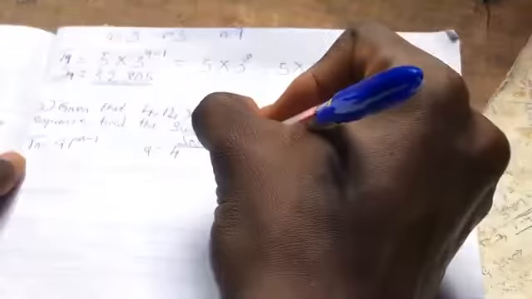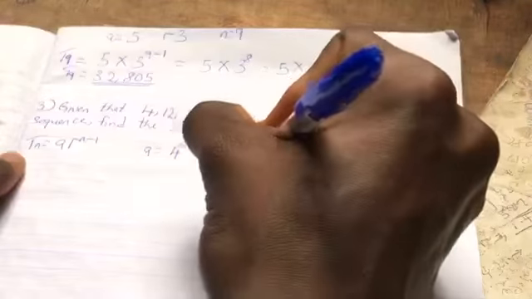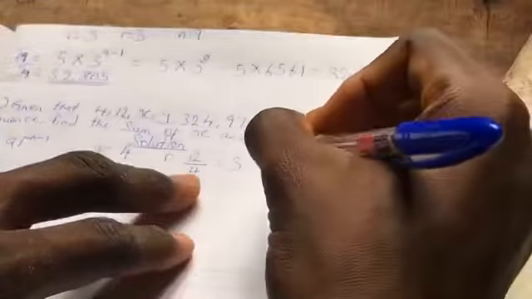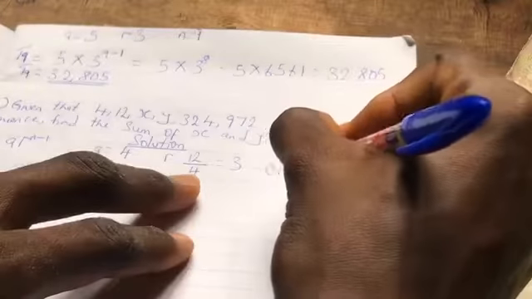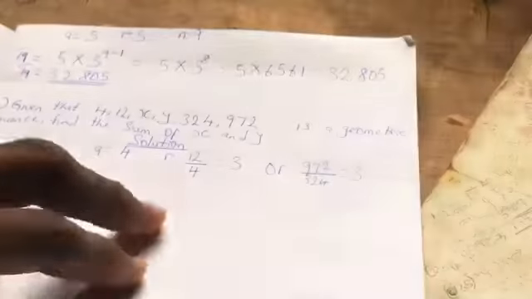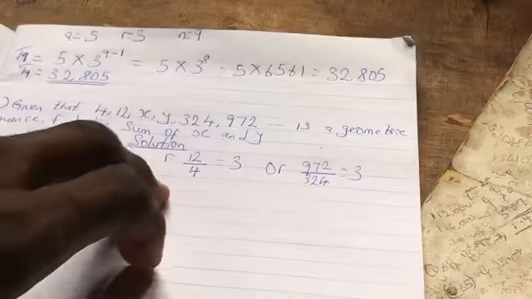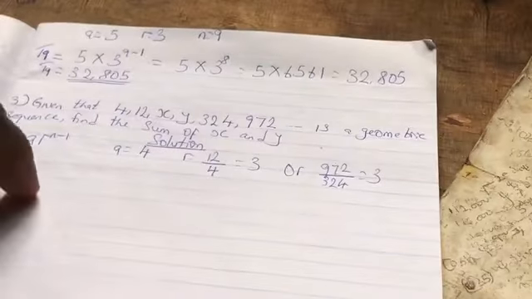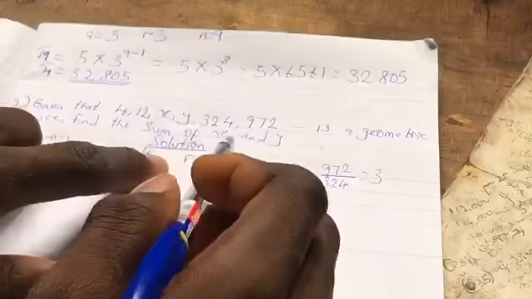Our common ratio is the second term, which is 12, divided by our first term, which is equal to 3. So that's how to get our common ratio. Next, to look for x and y.